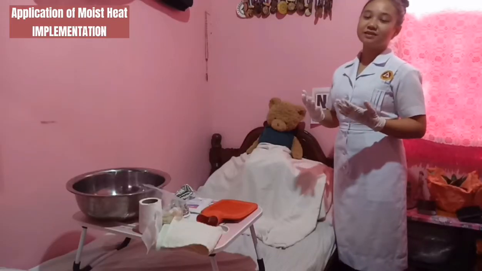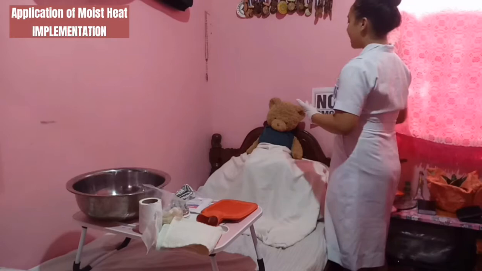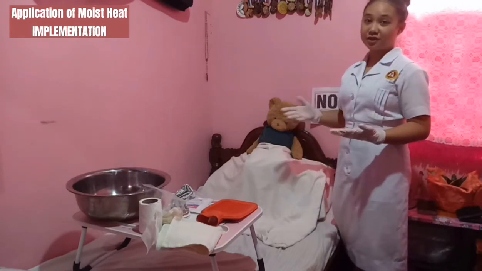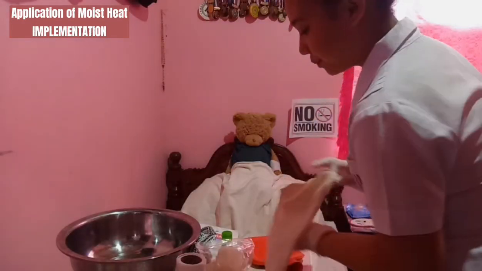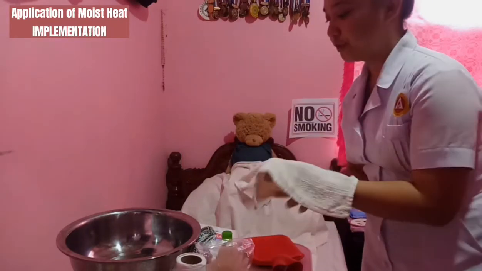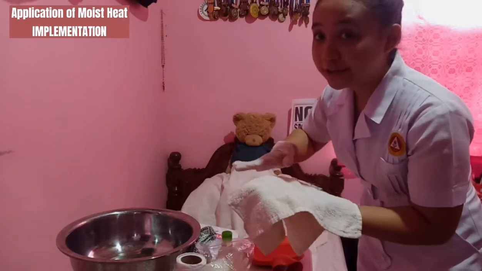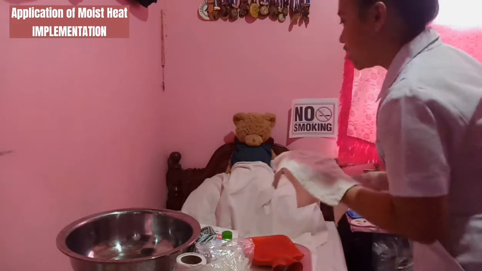Now that I have washed my hands and put my gloves on, you can put a waterproof pad under the patient if it is appropriate. So let's say, for instance, this is the waterproof pad. We are going to put it under our patient, but you need to consider the location of the wound. As my patient's wound is on his wrist or arm, I'm going to put this waterproof pad under my patient's arm.